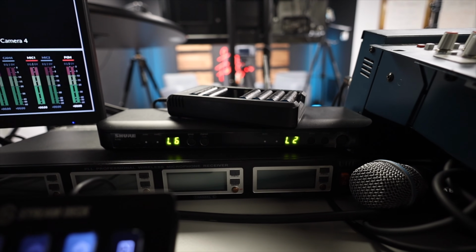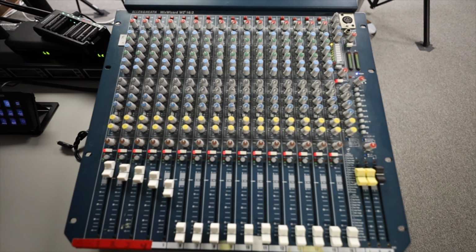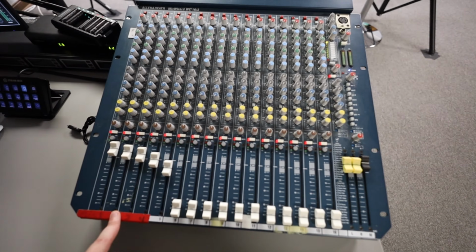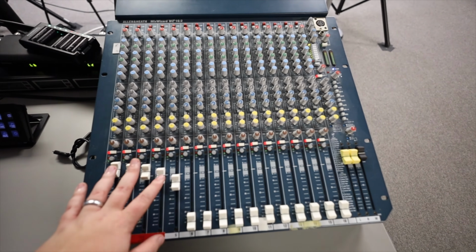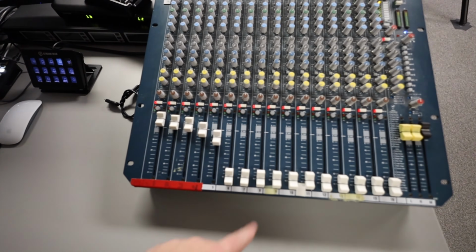These are wireless lapel style microphones. The soundboard that we're using is an Allen & Heath Mix Wizard WZ3 16:2. This is just an old soundboard that we had sitting around at the church, and it works perfectly fine. We only really use 4 channels, and of course I have them labeled 1 through 4.